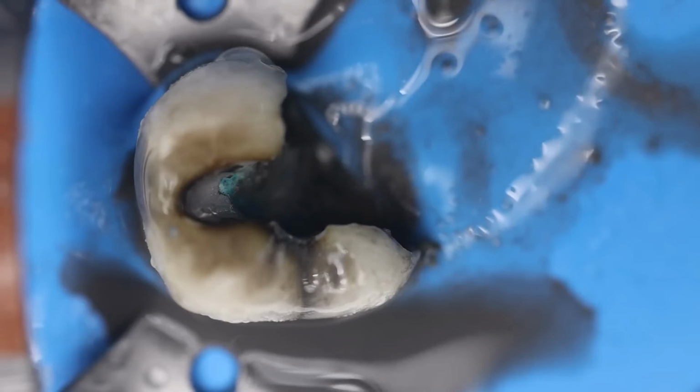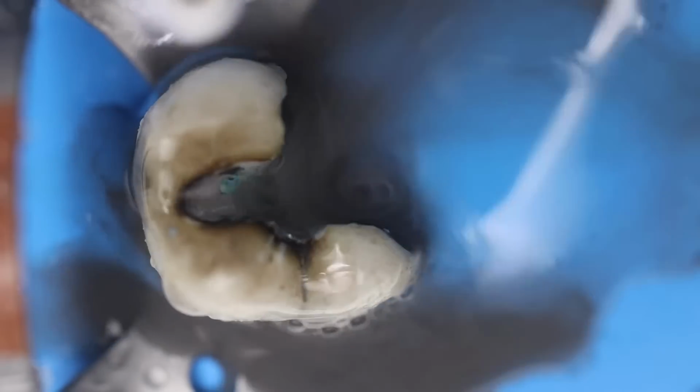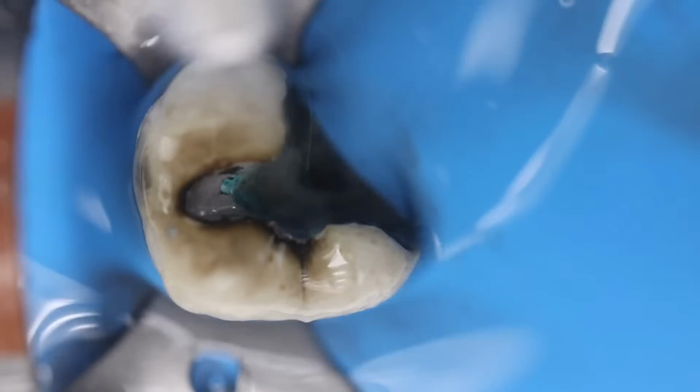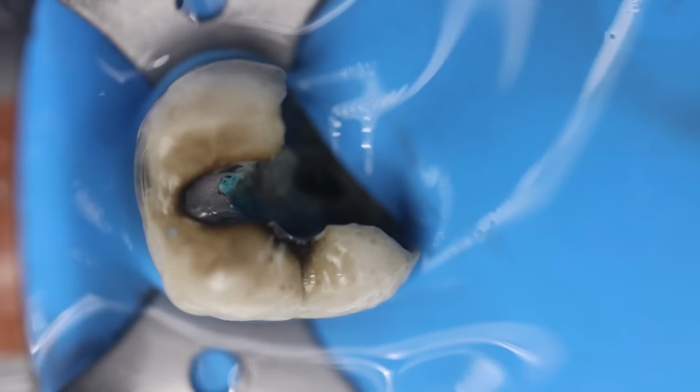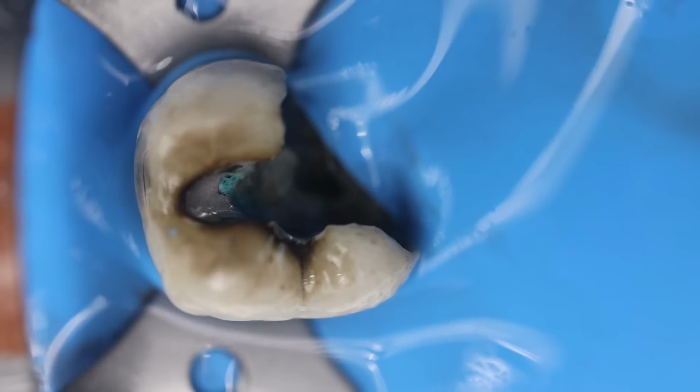Do not just penetrate deep inside. Just try to remove the dislodged restoration that is there, and have that clear field of view. Okay, we are going very slowly so that we can understand it easily.